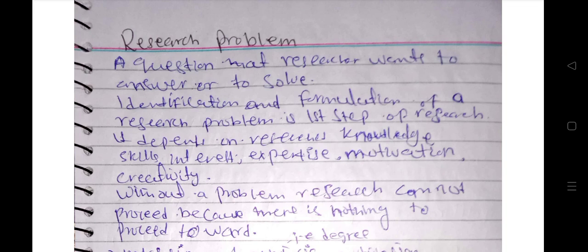So we will discuss research problem. I've discussed research problem in the research process as well. So what actually is it? Basically it's a question that the researcher wants to answer, or the problem that the researcher wants to solve, right?